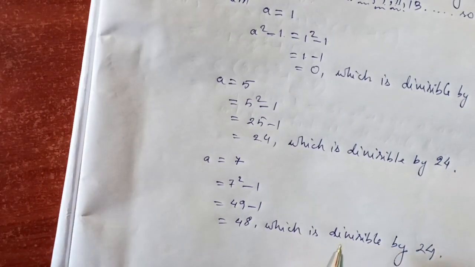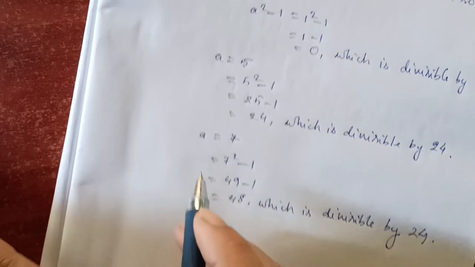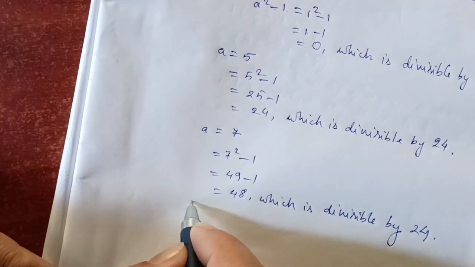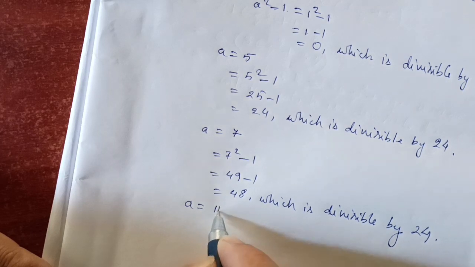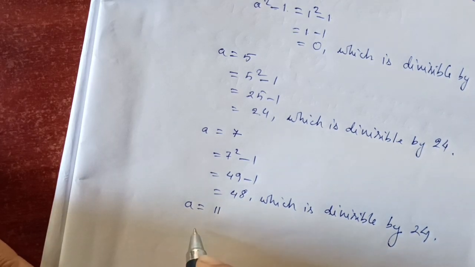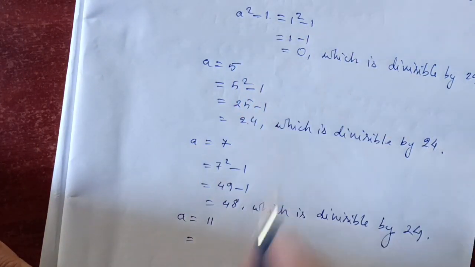Okay, we are left with 11. Let us try with this 11 again. Then when a equals to 11, what is our formula? Our formula is a square minus 1, right?